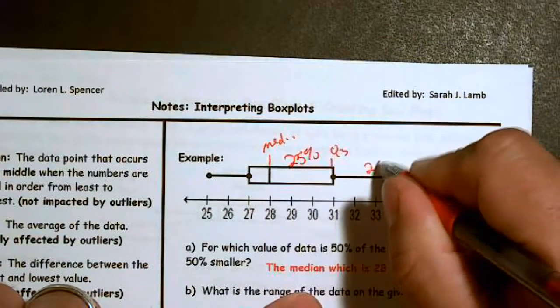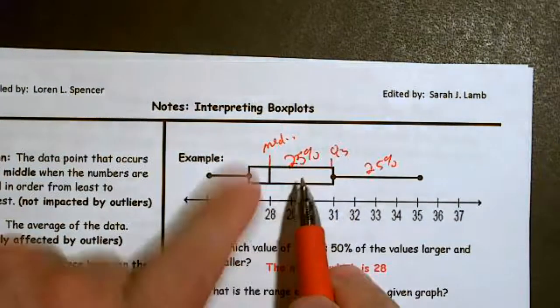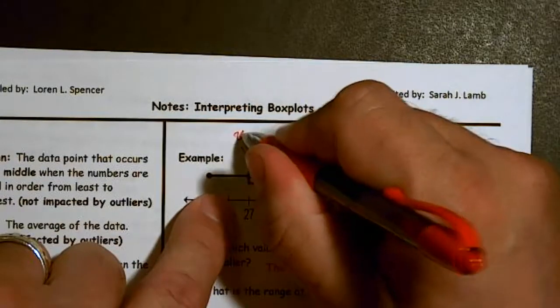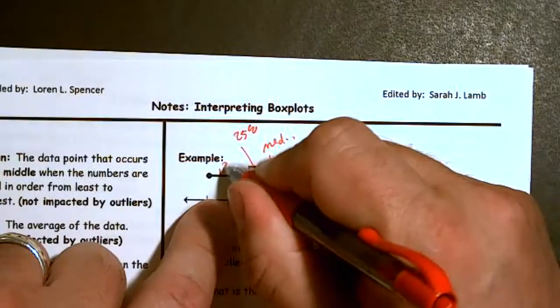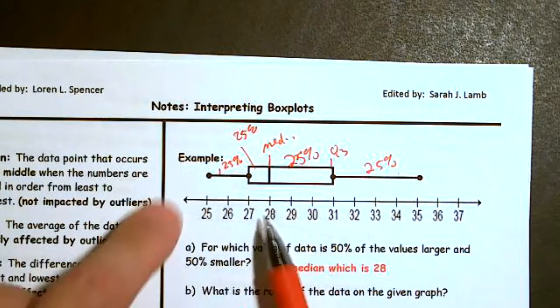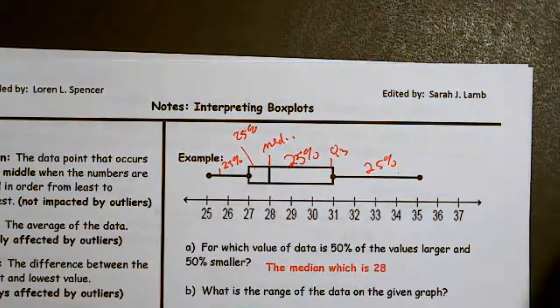This also represents 25%. So there's our 50% above, those two above. Right here is 25%. And this also represents 25%. So that's 50% as well. So 50% are smaller, 50% are larger.